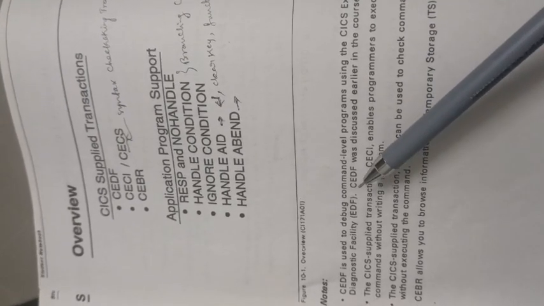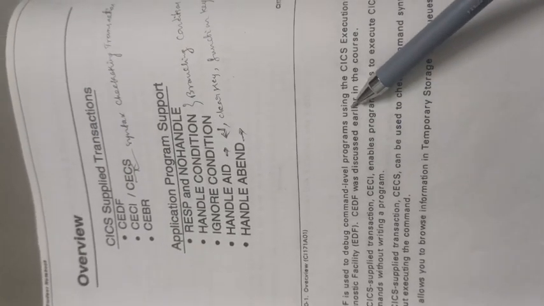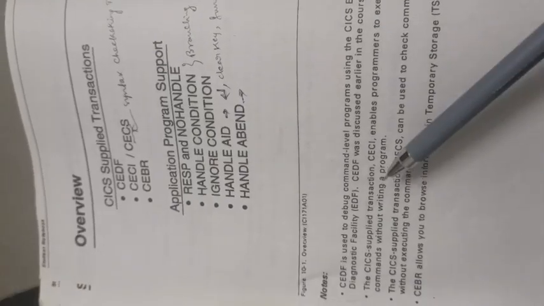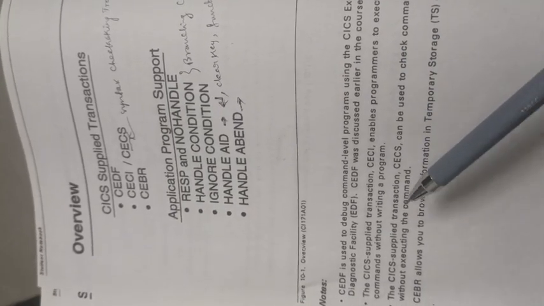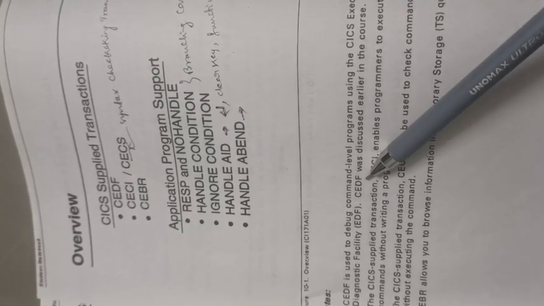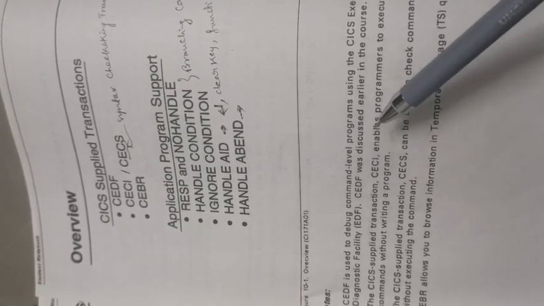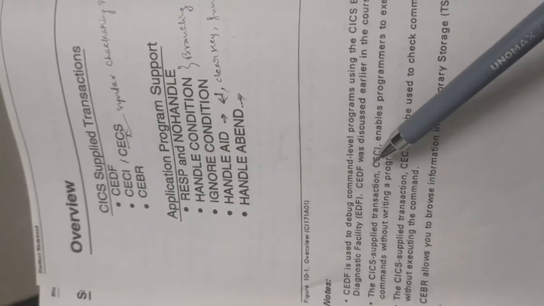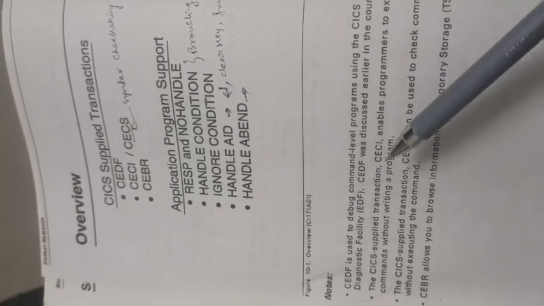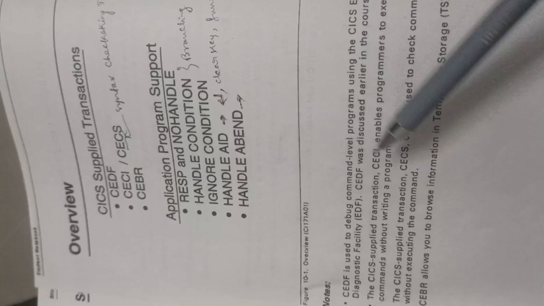Why do we use CEDF? We use it for debugging the main command terminal using program CEDF and CEDS. We have discussed this in previous lessons. If you want to know how to debug with CEDF, please refer to the previous sessions to learn how to test using the CEDF command. And next one is the CECI.